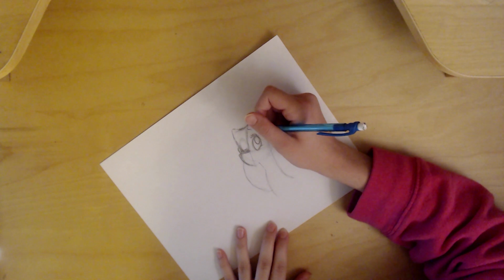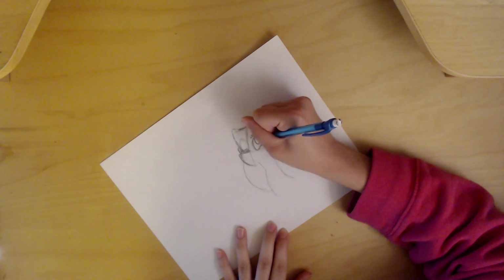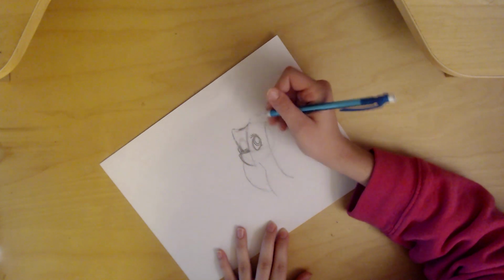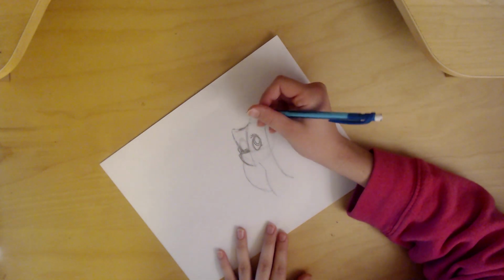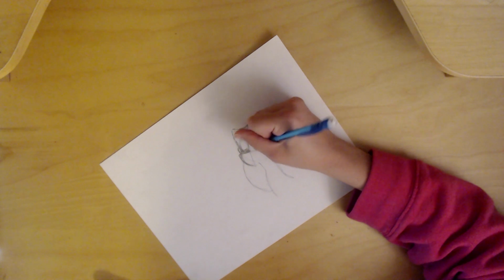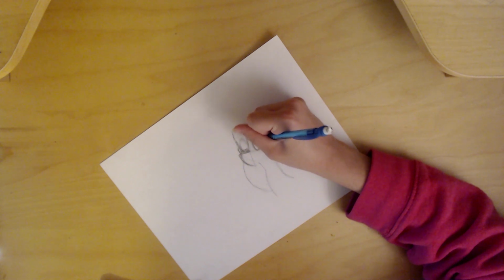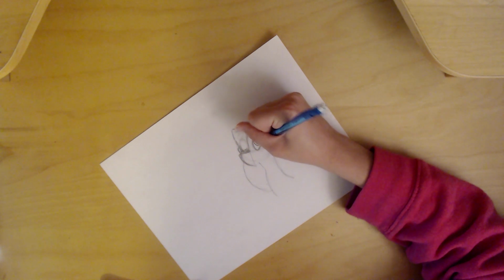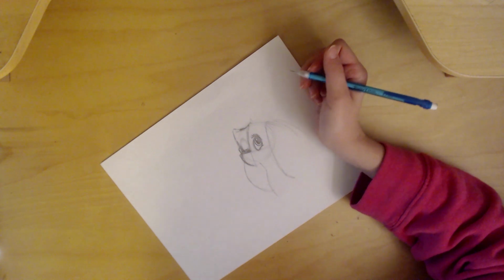Now we want to draw the outline of her eye. So around her black iris. So this part's going to be blue, this will be black. Now we want to add a little highlight. So I'm going to draw a little circle right here. And then we are going to color in the medium circle, just like this. There, that's her eye.